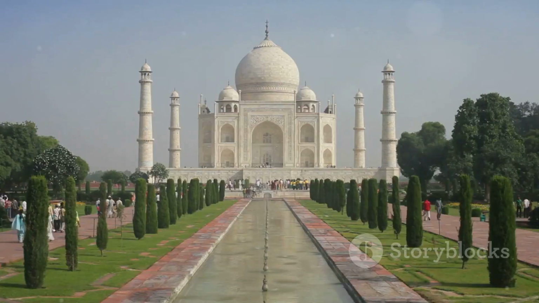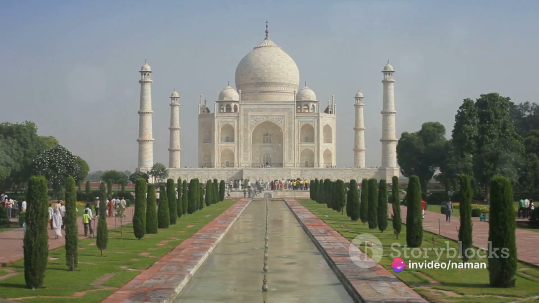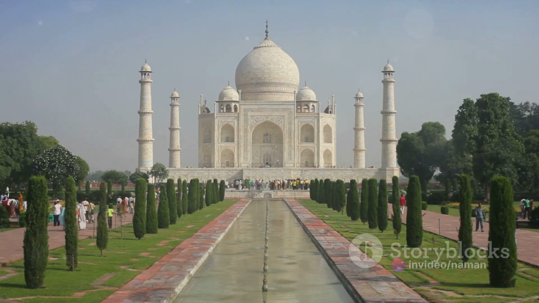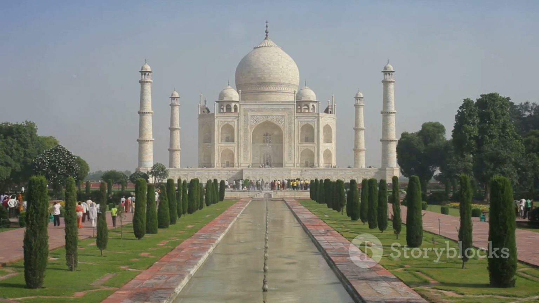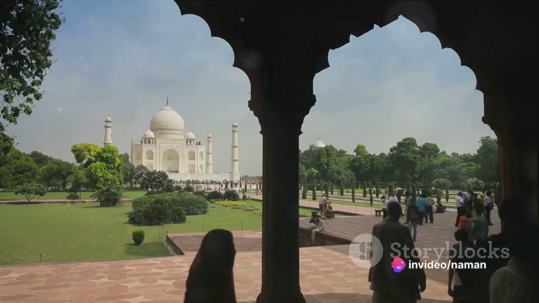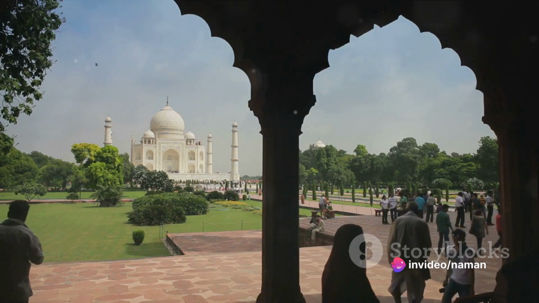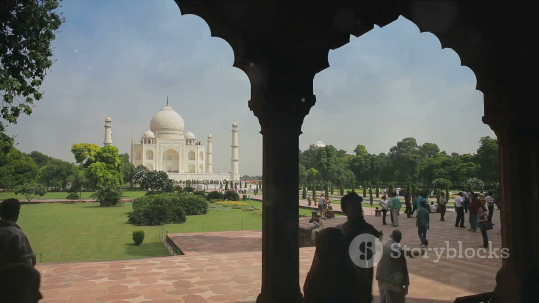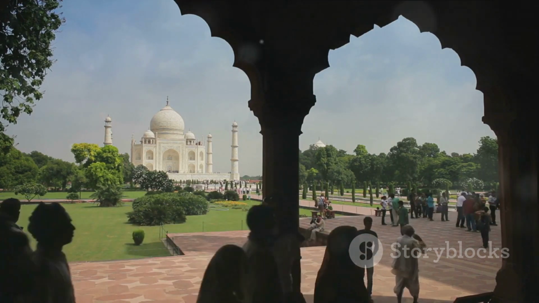Then we have the epitome of Mughal architecture, the Taj Mahal. Built in the 17th century by the Mughal Emperor Shah Jahan, it's a symbol of love and an architectural marvel. Its white marble dome, minarets, and the intricate inlay work exemplify the grandeur of Mughal architecture. The Taj Mahal is not just a monument. It's a testament to the architectural prowess and artistic sensibilities of its creators.